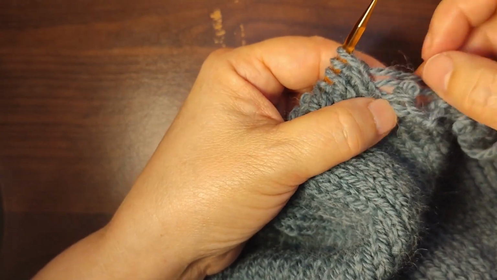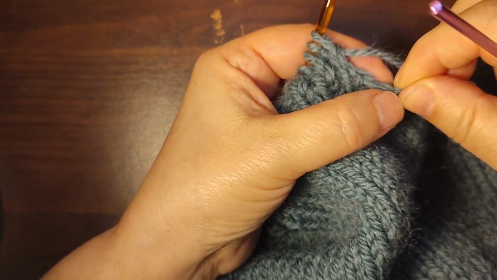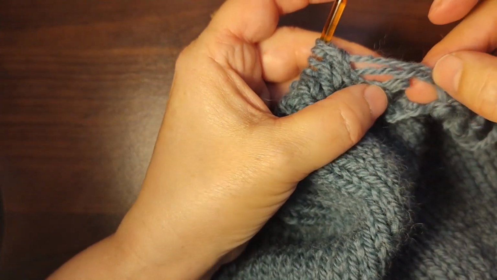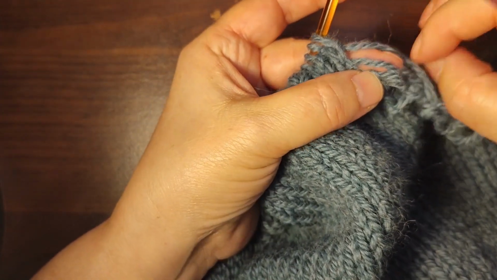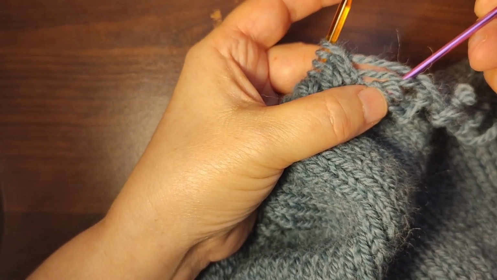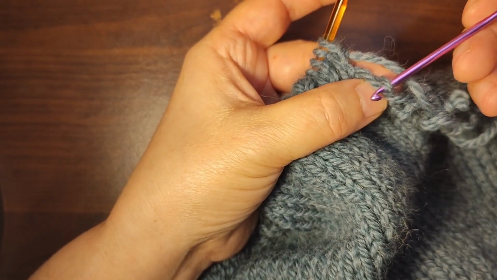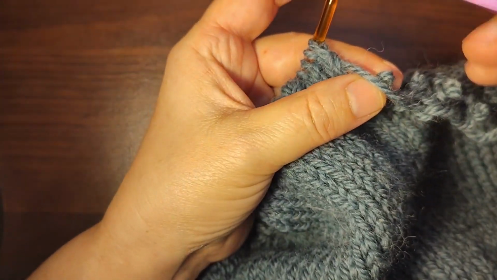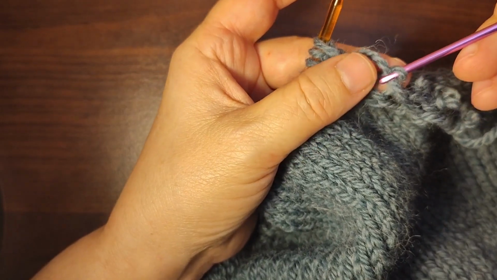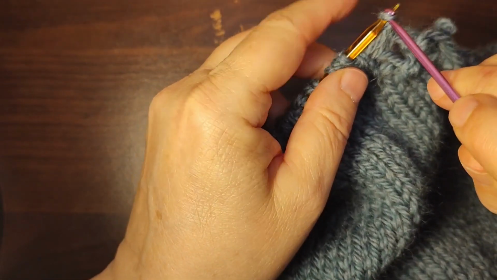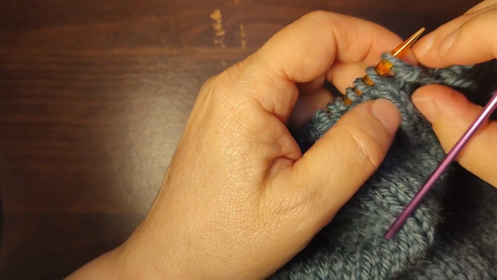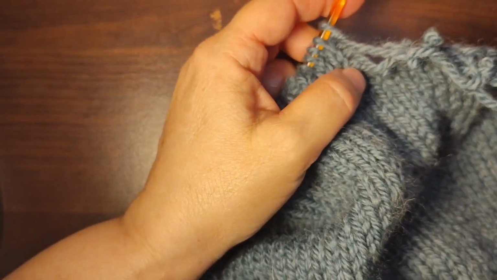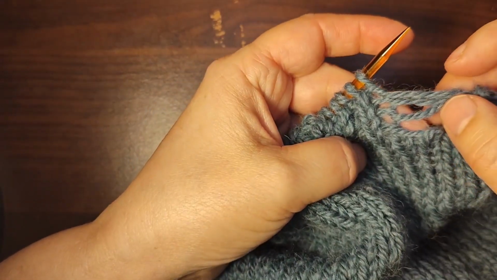Be careful which strand you use each time. You always should use the strand which is nearer the stitch that you are going to work. So here this one, and pull it up, and here one more, and place it on the needle. Now I'm pulling the yarn, so I have enough yarn for my next stitches.